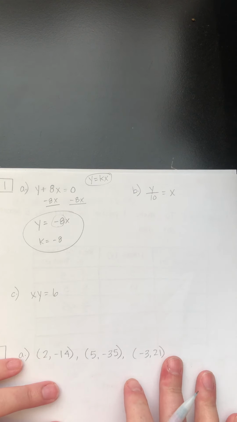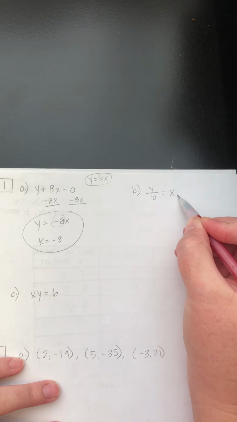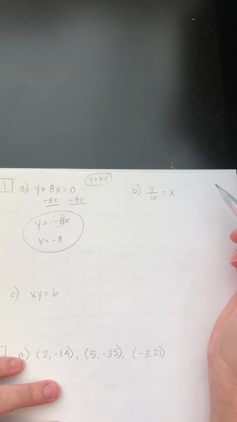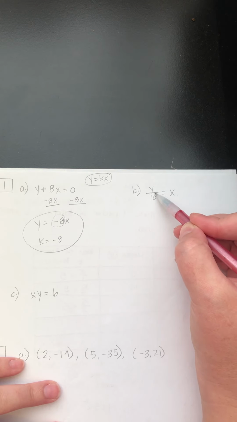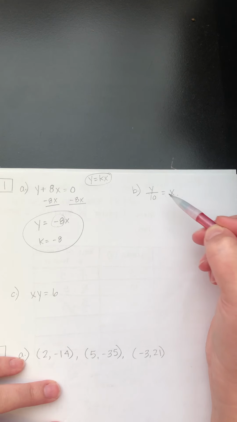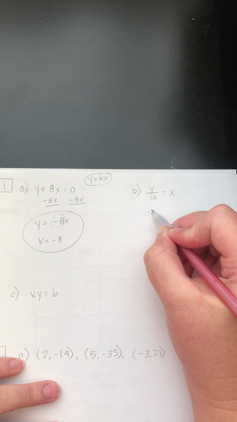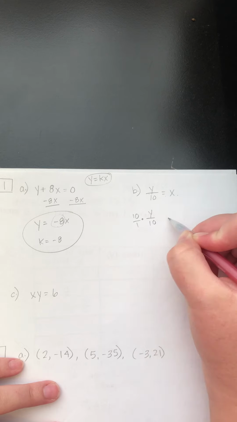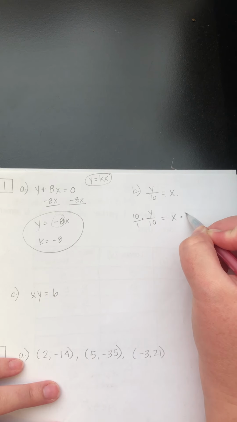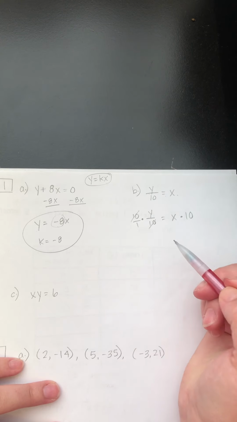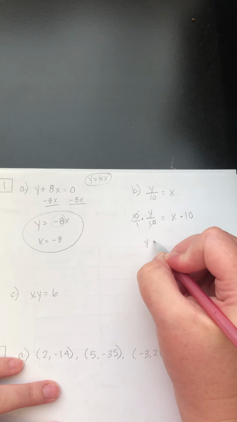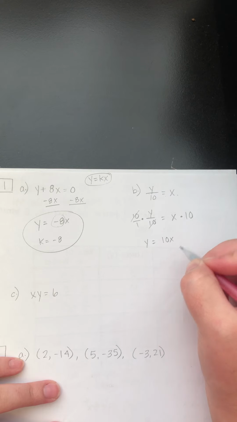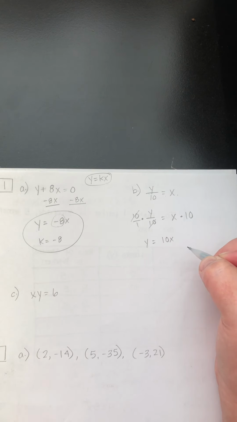All right. Now this one right here, y over 10 equals x. To solve this, we want to solve for y. We want to get it into direct variation form. All you have to do, since y is being divided by 10, is do the opposite to get y by itself. So we're going to multiply both sides by 10. These 10s cancel, and we have y on the left, and then x times 10 is going to be 10x. Don't put x10, put 10x. You want your constant in front.